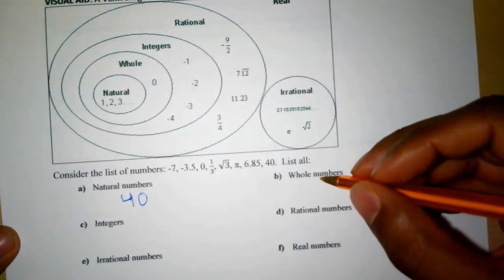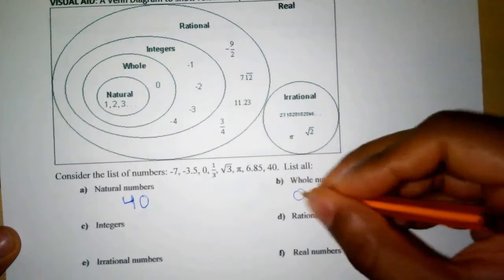Let's go to whole numbers. What whole numbers do we see? This is going to be like natural numbers, but including 0 as well. So 0 and 40.